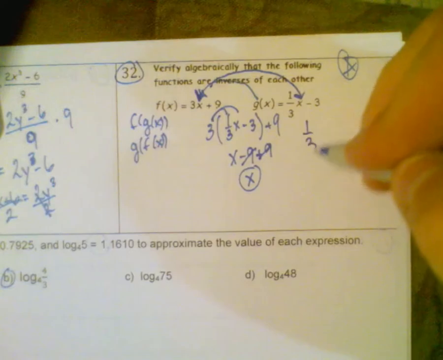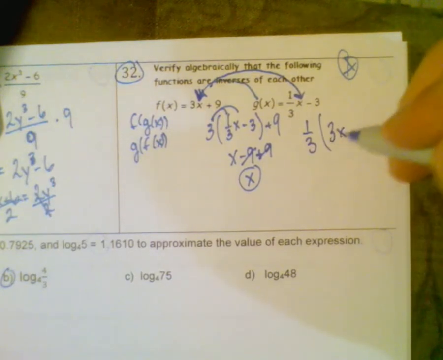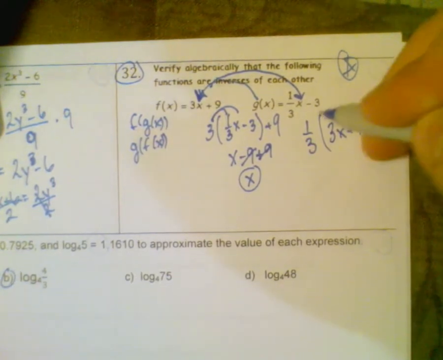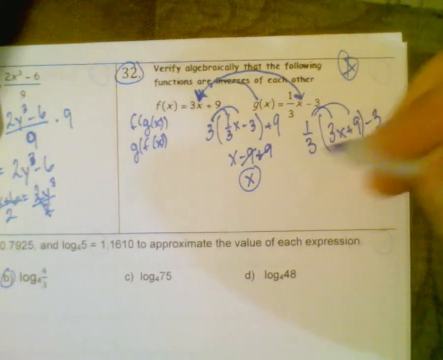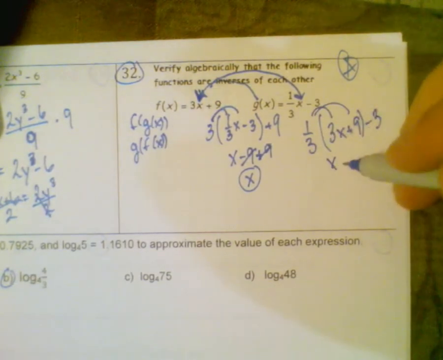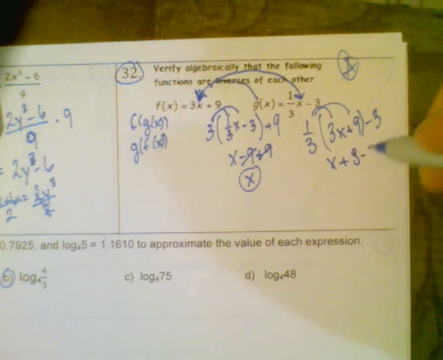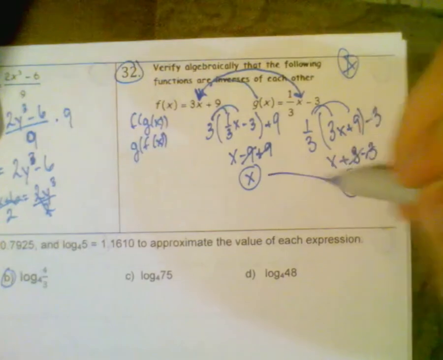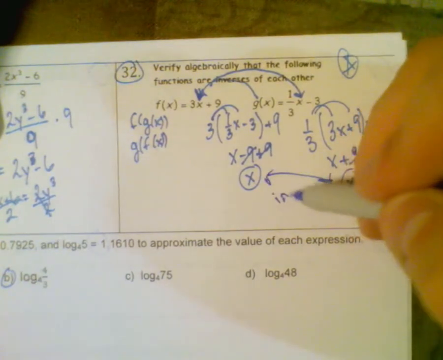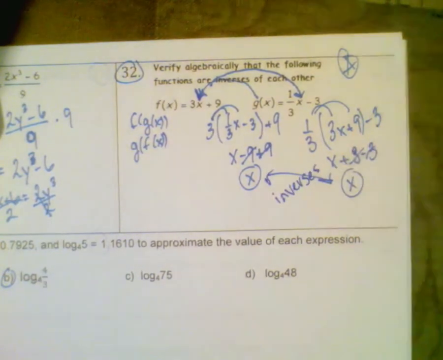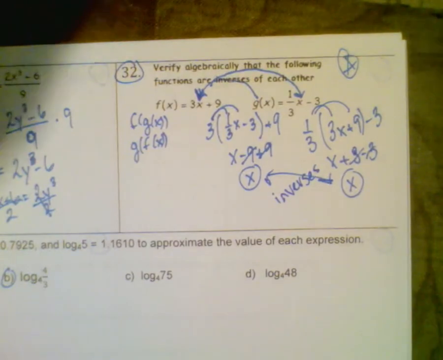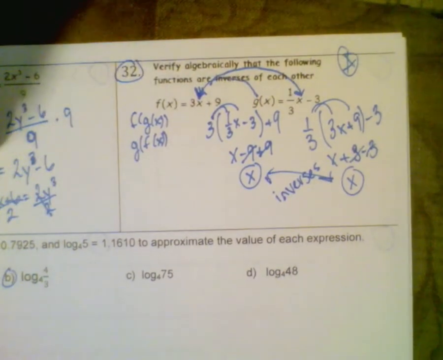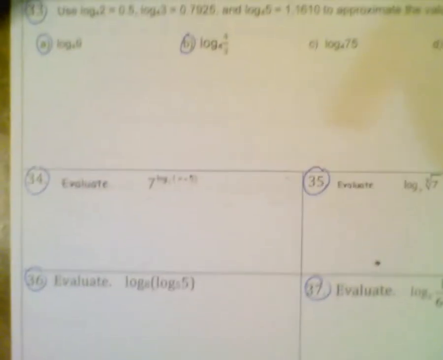So I have 1/3 times (3x plus 9) minus 3. The third distributes, so 1/3 times 3 is 1. 1/3 times 9 is 3. Minus 3, and bam, another one. Got an x. That's your goal. So to prove they're inverses, they must both give you x. So they're inverses. Alright, so those are inverses, down to some of the log stuff here.